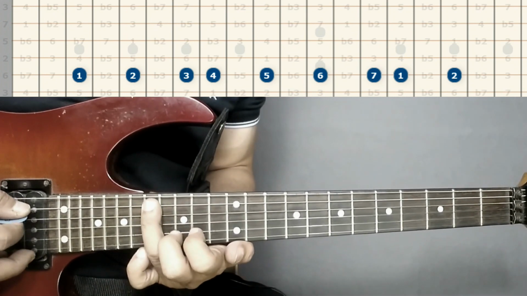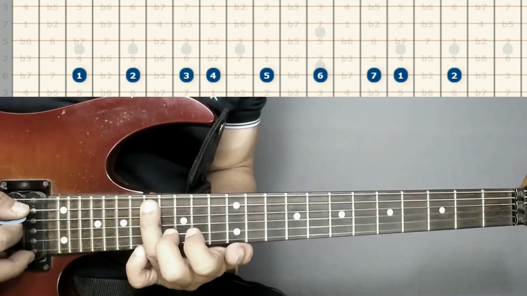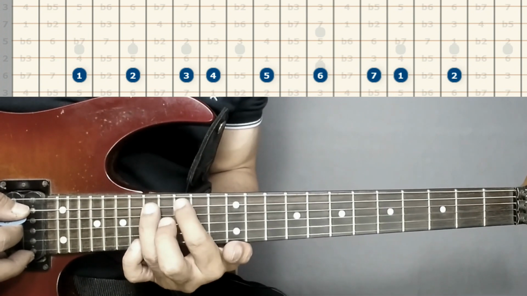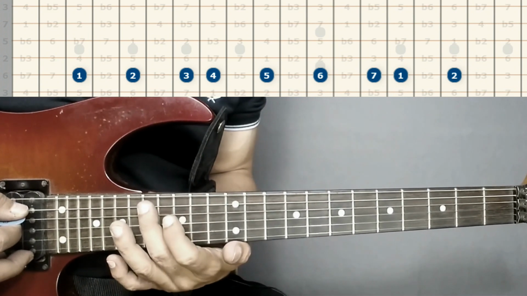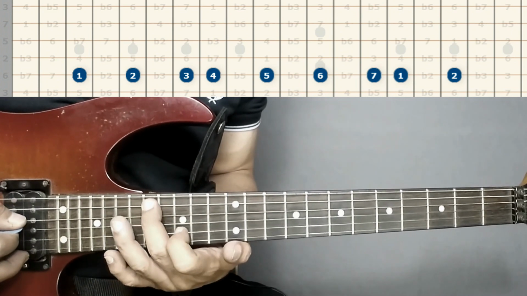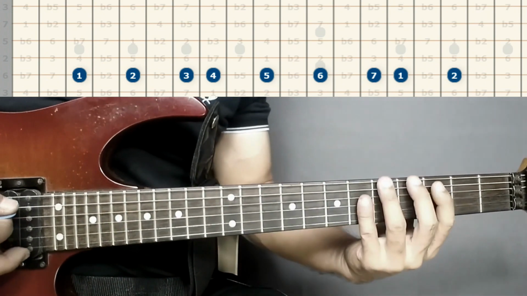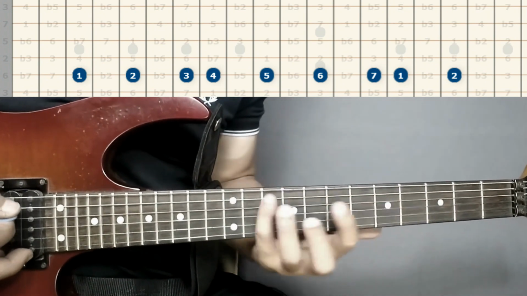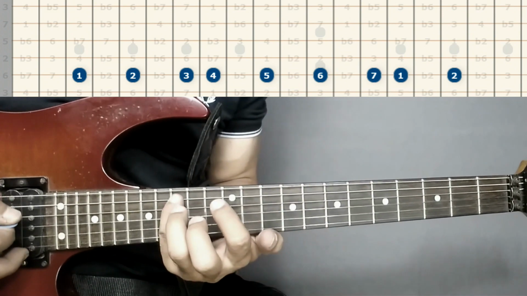If we continue, remember that this is an octave of the C major scale. We are now on the D, or 9. So going back, we have 1, 2, 3, 4, 5, 6, 7, 8, 9.